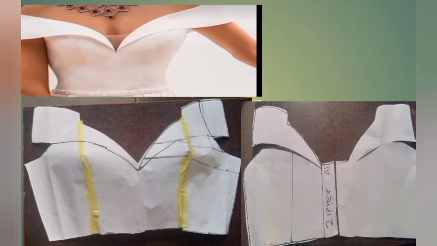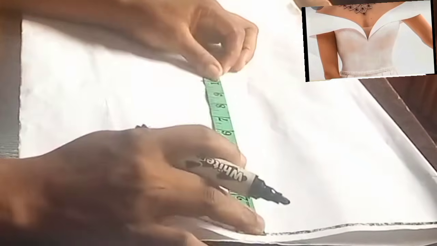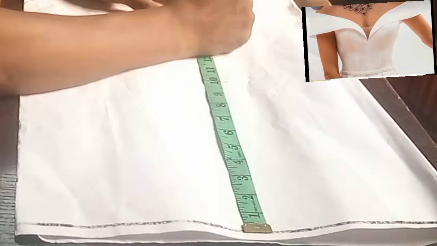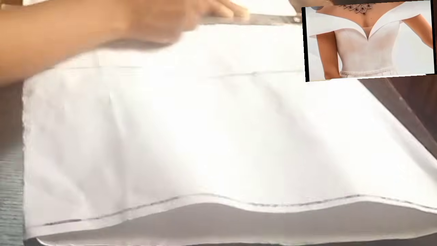So today we're going to make an off-shoulder dress with cape. Now to the work table, I'll mark my vertical measurement first. For the vertical measurement, I did my bust point, shoulder to the bust, which is 10 inches, then the waistline, which is 16 inches. Alright, so I'll go ahead and make it into a straight line like so. This is the bust point and this is the waistline.